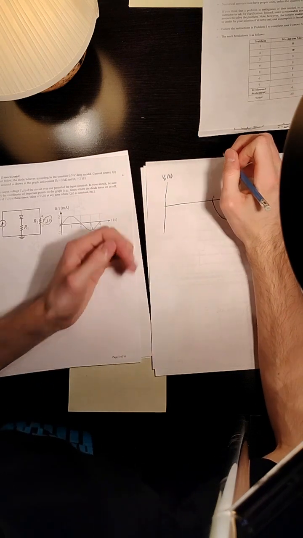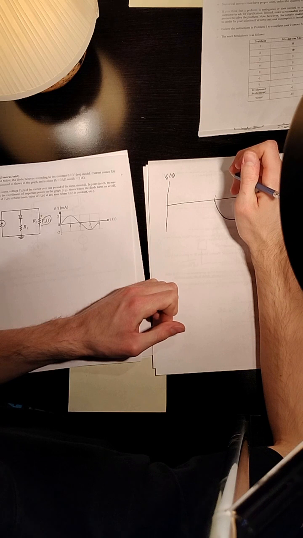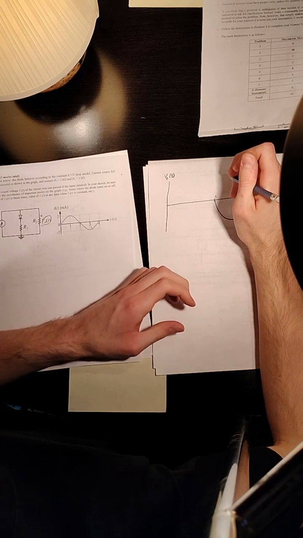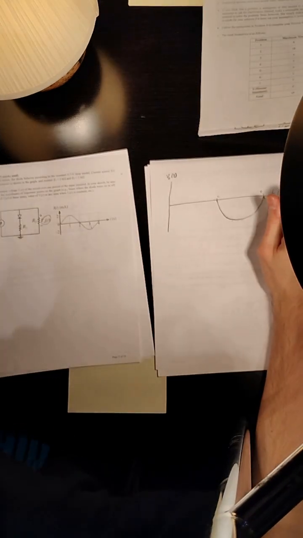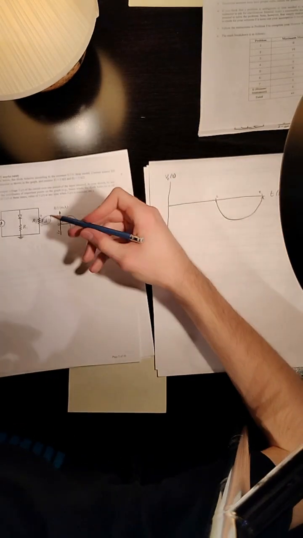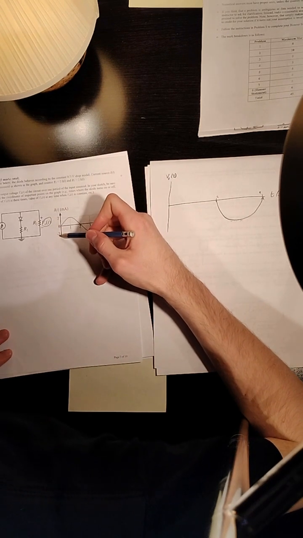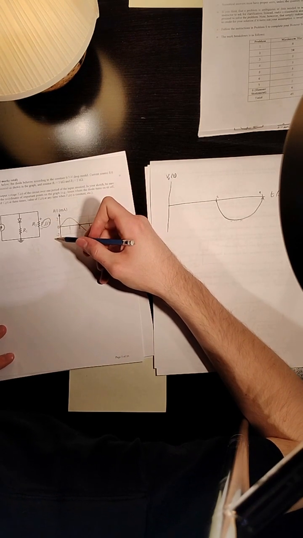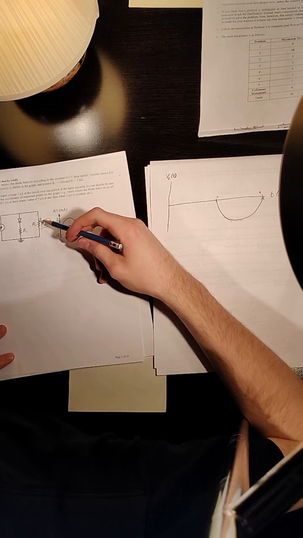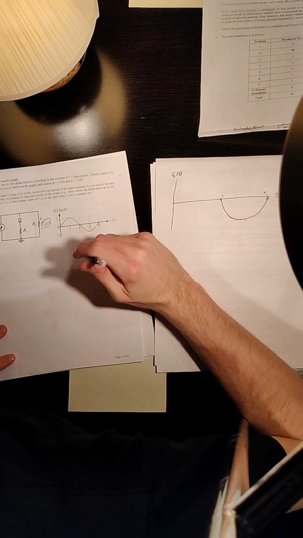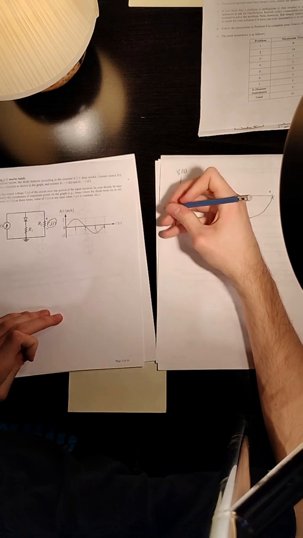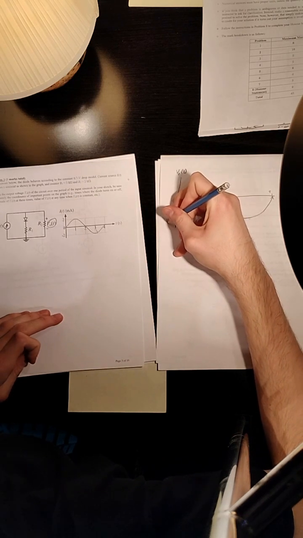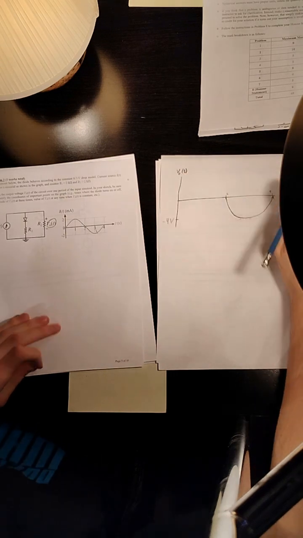And your maximum occurs when I of t is equal to negative 2 milliamperes. Negative 2 milliamperes multiplied by 2 kilo ohms gives you a minimum voltage of negative 4 volts.